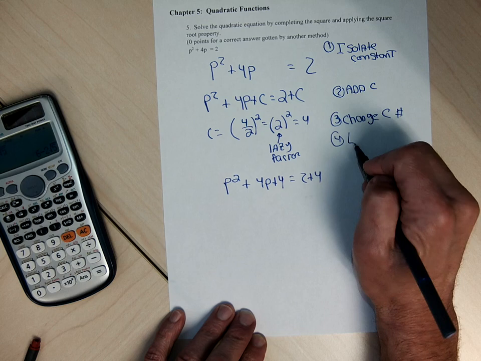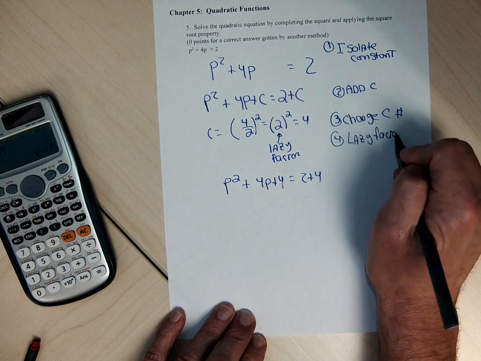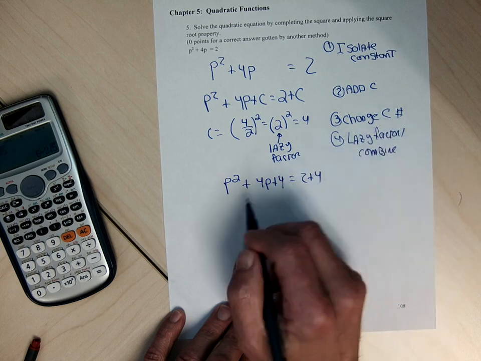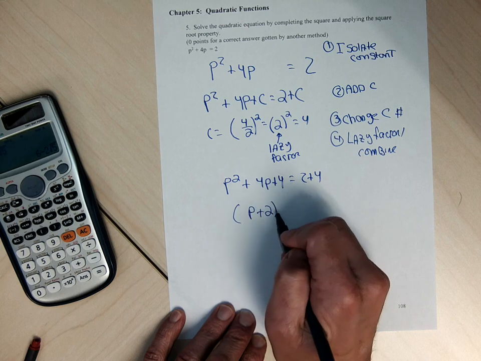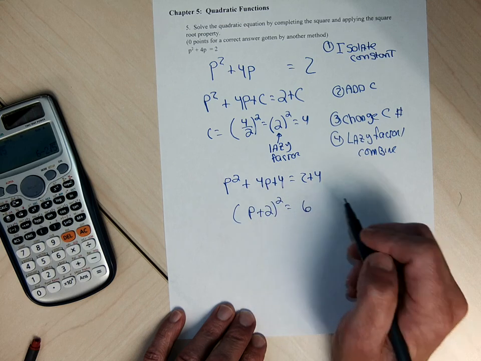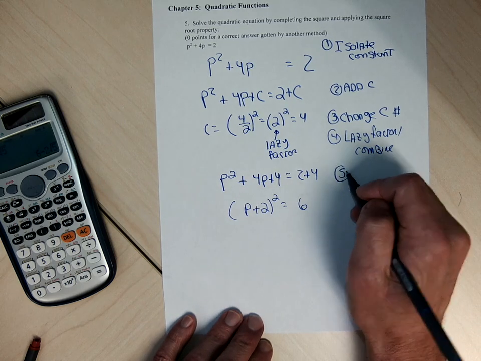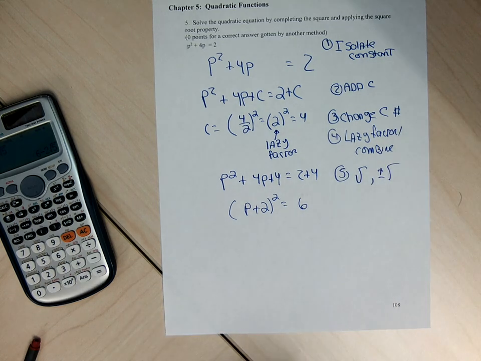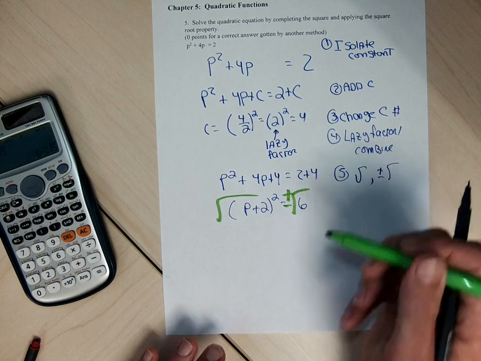I'm going to lazy factor the left-hand side and combine on the right-hand side. That number in the parentheses with an exponent of 2 is what's going to wind up being in my parentheses that has a square. And then I solve by square rooting, plus or minus square root. So square root plus or minus square root.